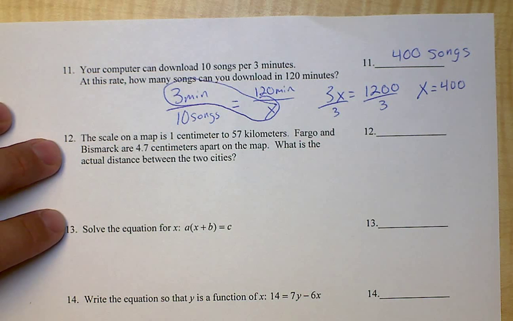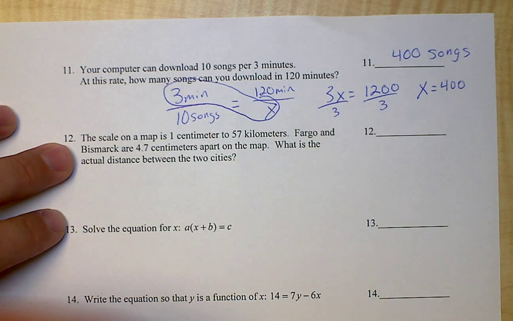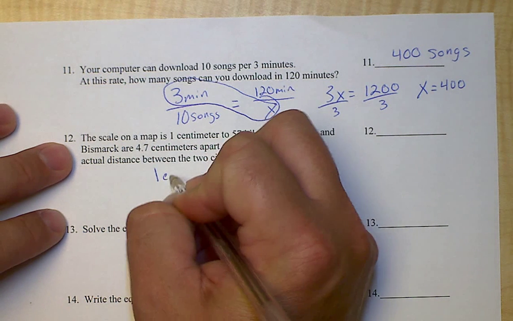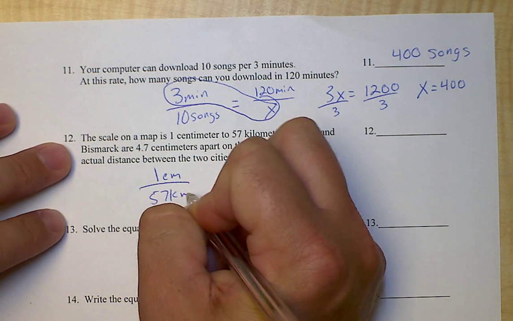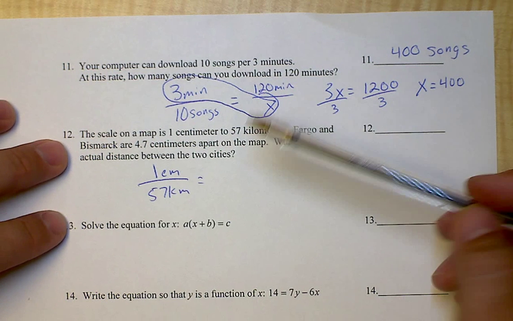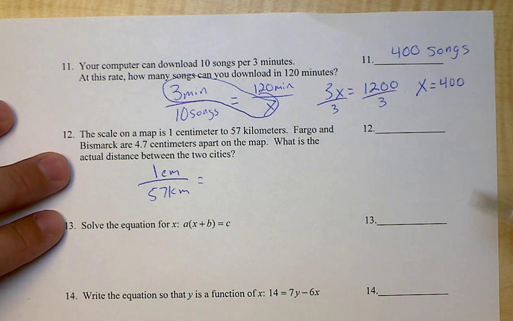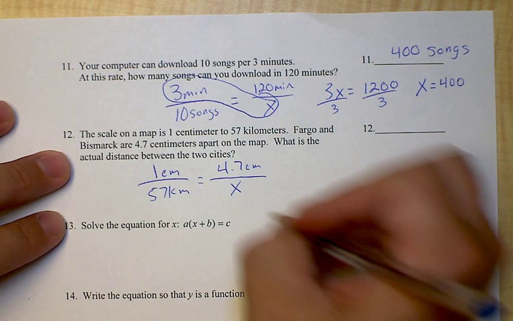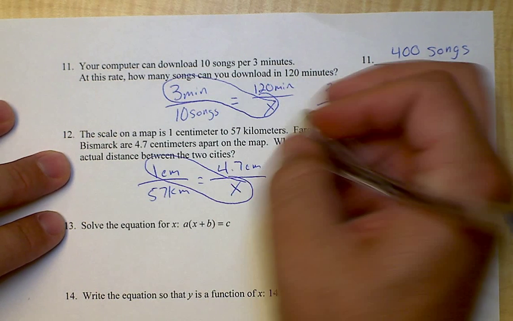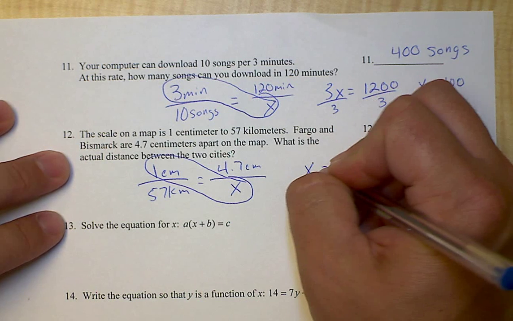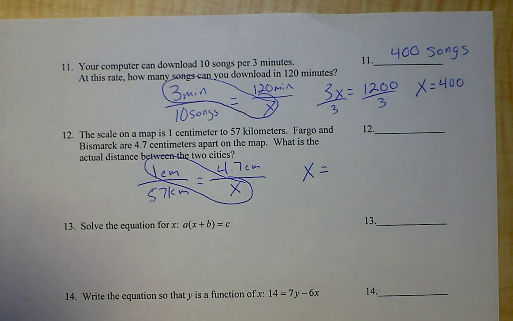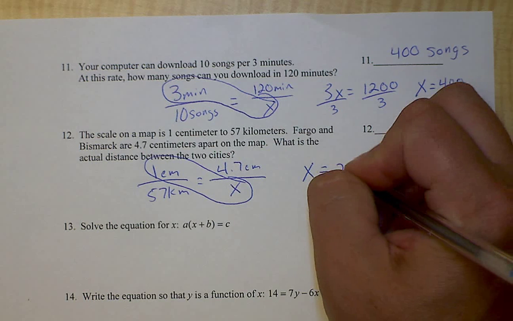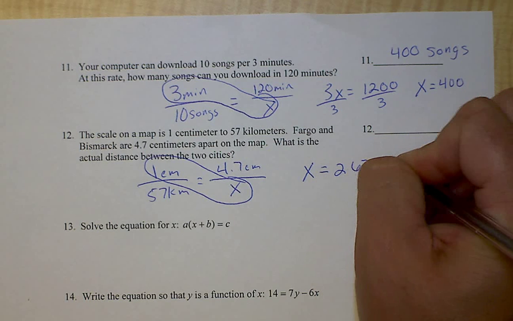Okay, on a map, the scale is 1 centimeter to 57 kilometers. Fargo and Bismarck are 4.7 centimeters apart on the map. What is the actual distance? So 4.7 centimeters over the actual distance. Okay, so cross multiply. 1 times x is just x, and 4.7 times 57 equals 267.9 kilometers.